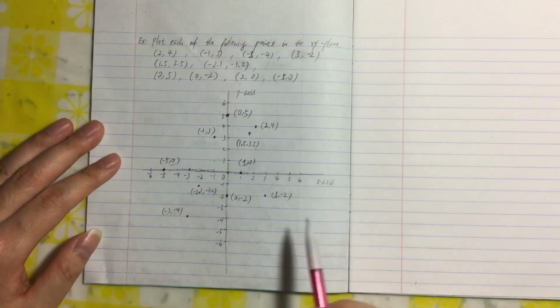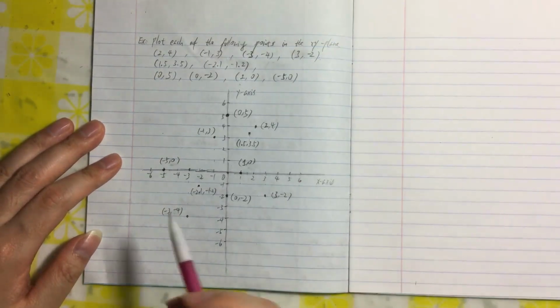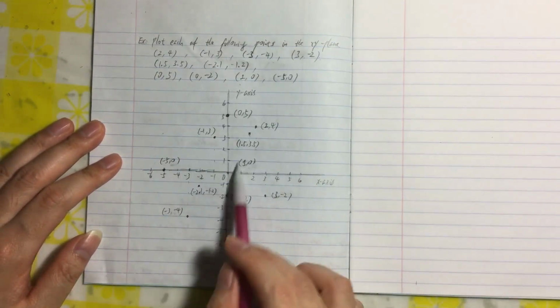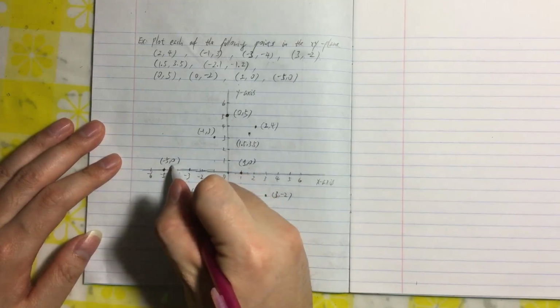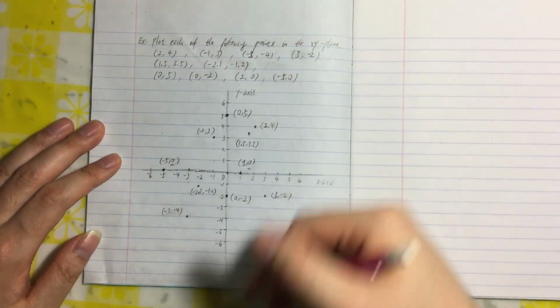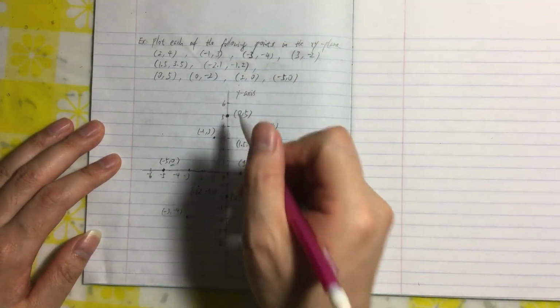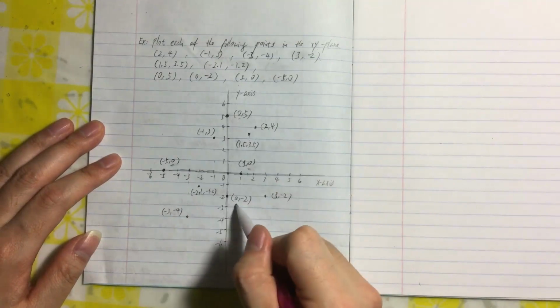Now let's observe the points on the x-axis and the y-axis. Here we can see that for the points on the x-axis, the y coordinate is 0. And for the points on the y-axis, the x-coordinate is 0.